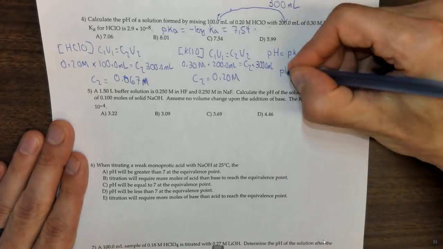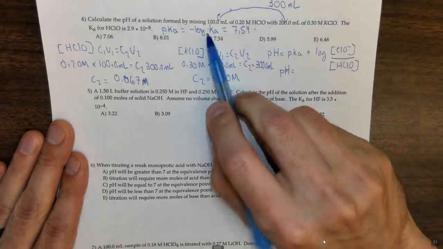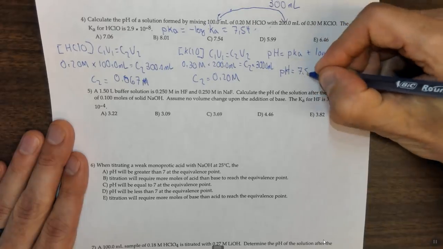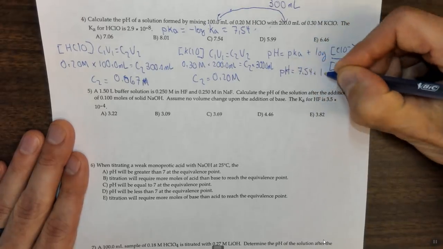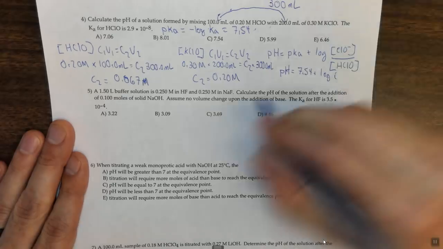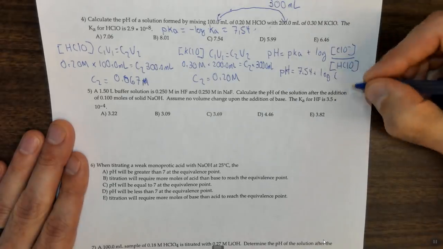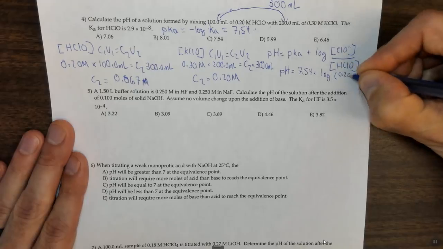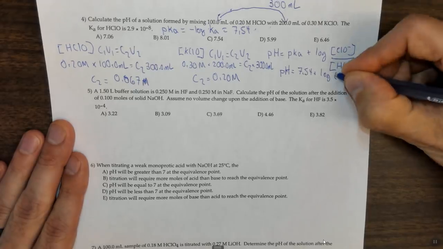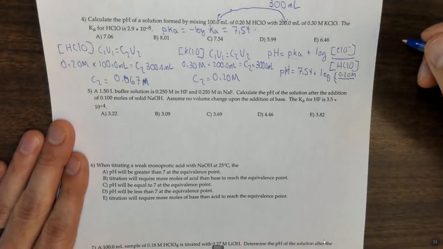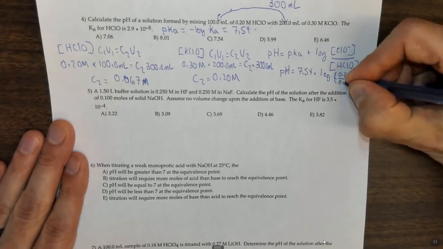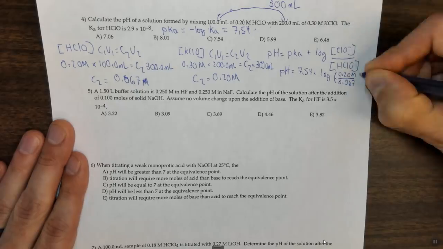We have pH equals the pKa, which is 7.54, plus log of 0.20 divided by 0.067.